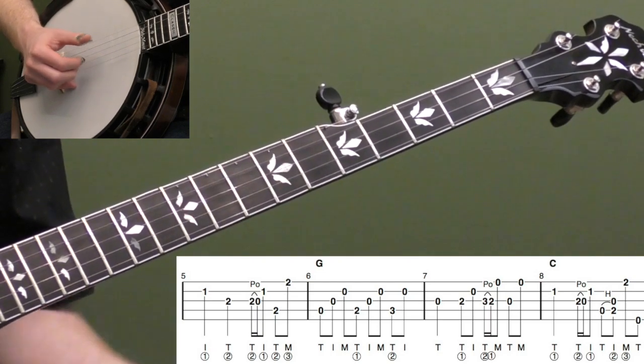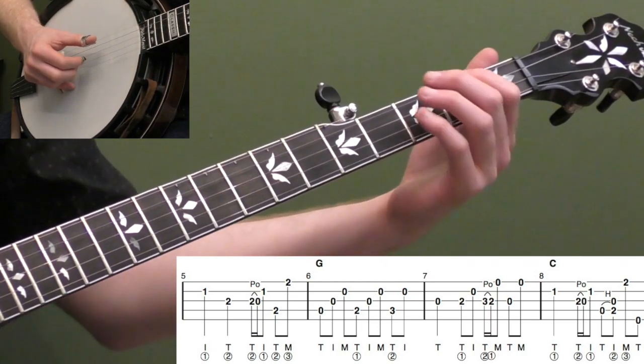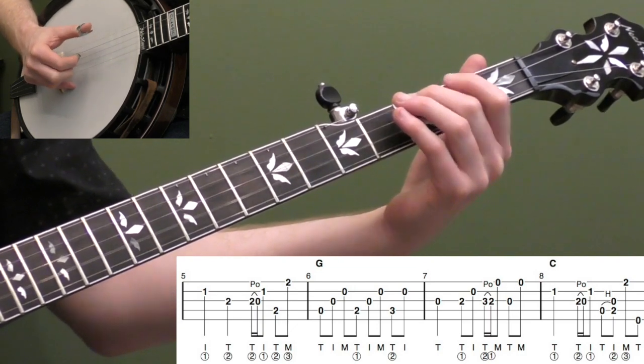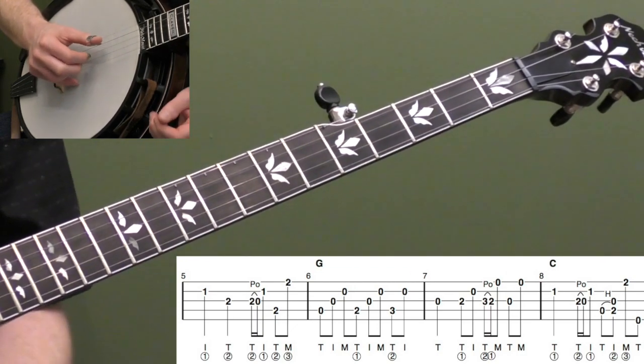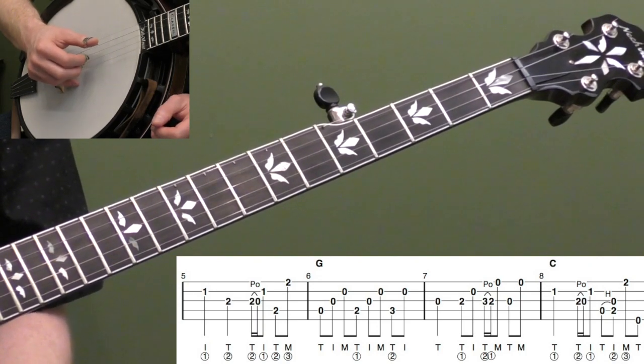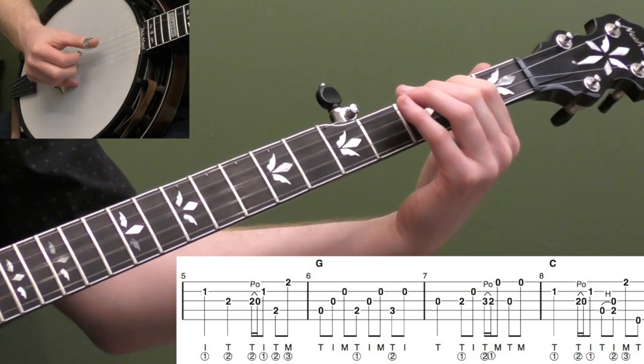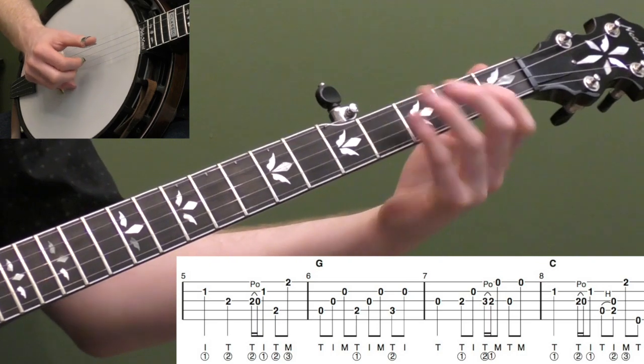Another way you could do that is maybe a different roll. You could do a forward reverse roll. I'm just not using the 5th string there and just using strings 4, 3, and 2. That'd be another way to apply those notes.